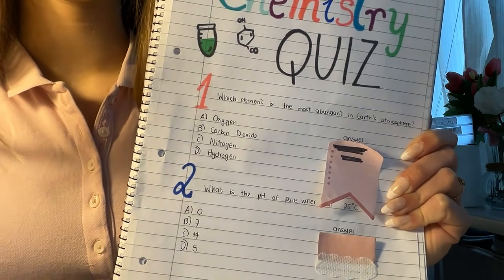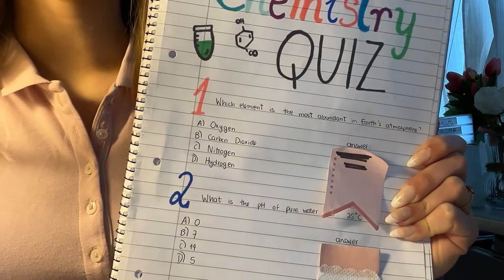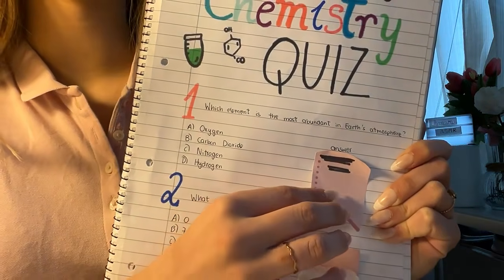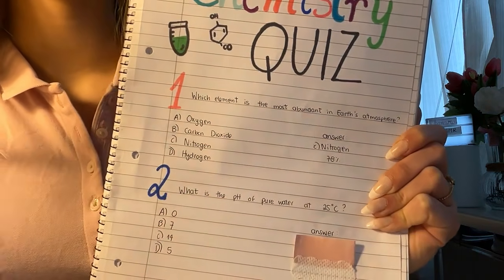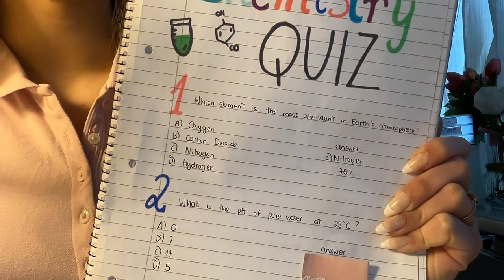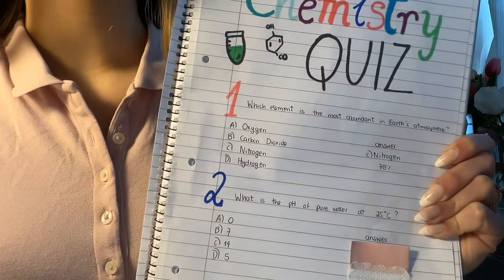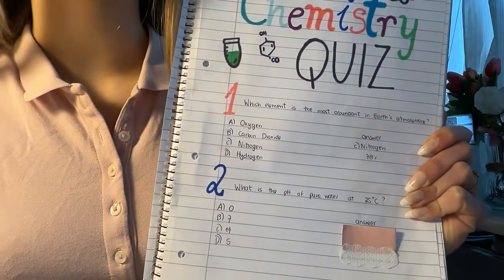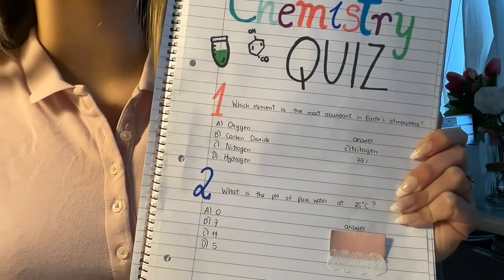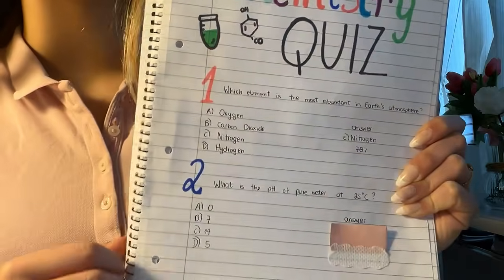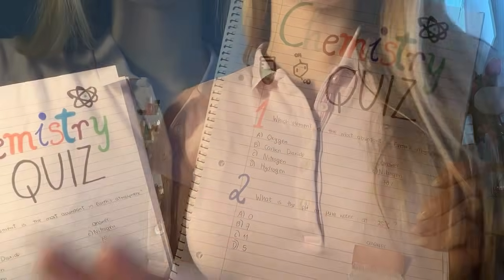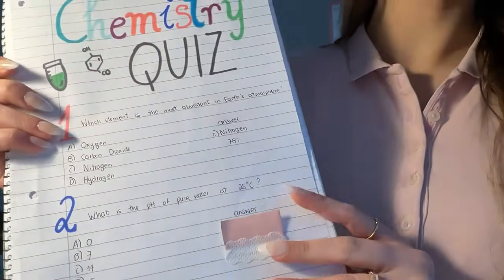Okay, let's check the answer. So, the most abundant element on Earth's atmosphere is option C, nitrogen. So about 78% of the Earth's atmosphere is composed of nitrogen. Good job, did you get this one right? Okay, moving on to question number 2.